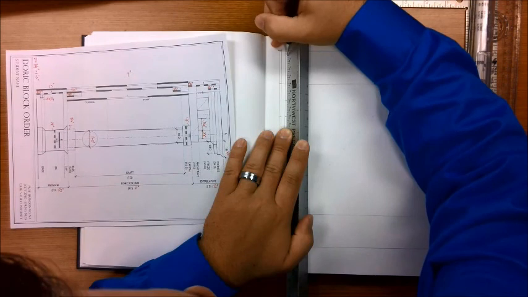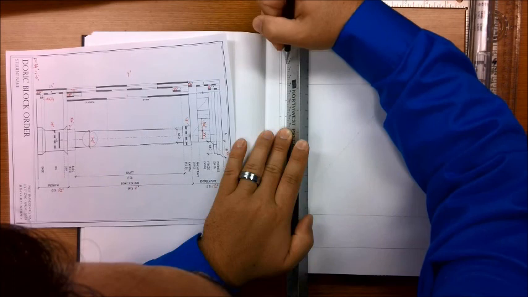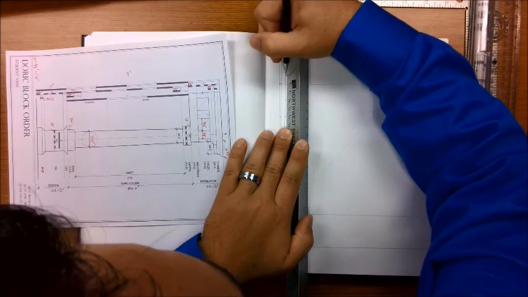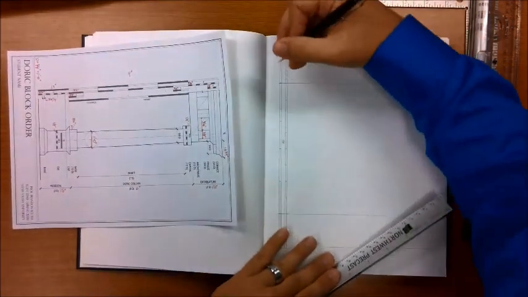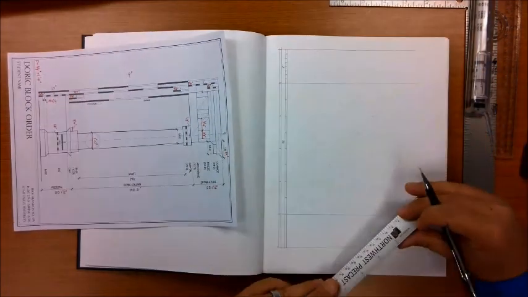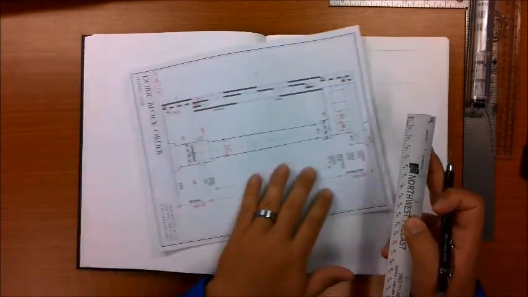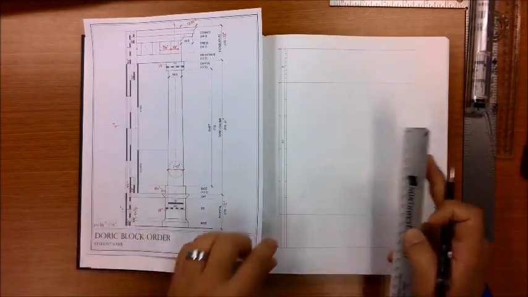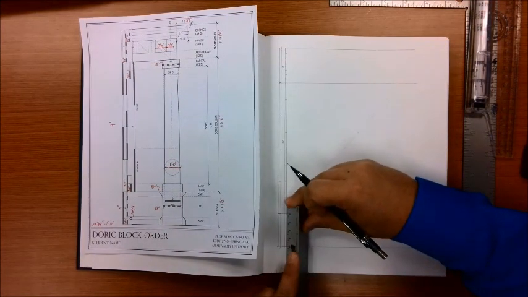If I add those in, 1, 2, 3, 4, 5, 6, 7, and 8, I've got my 8 subdivisions. I'm going to write an 8 there so I can remember. And now on the bottom, to help me break down the pedestal itself, I'm also going to subdivide that 2D into 8 divisions, so I'm going to keep using my 3/16 of an inch.